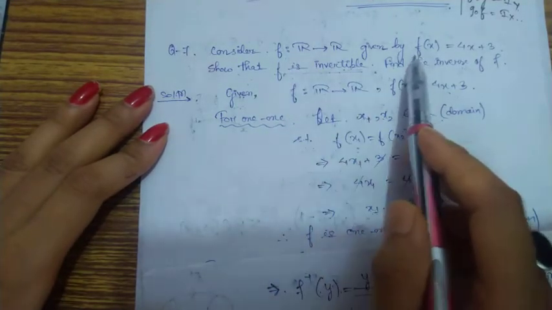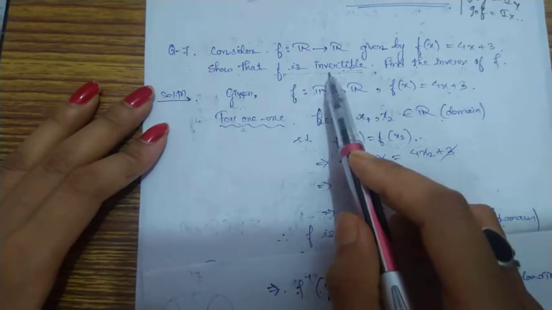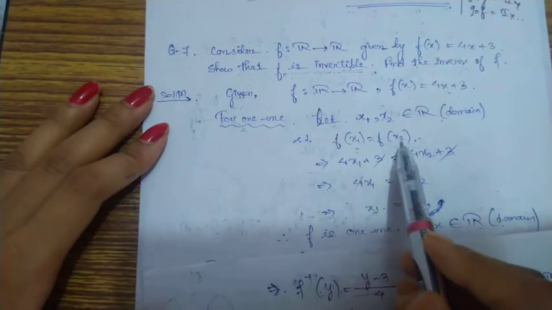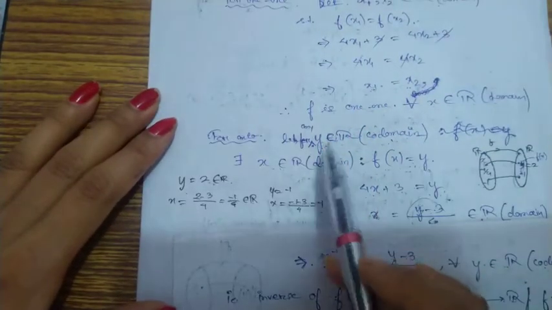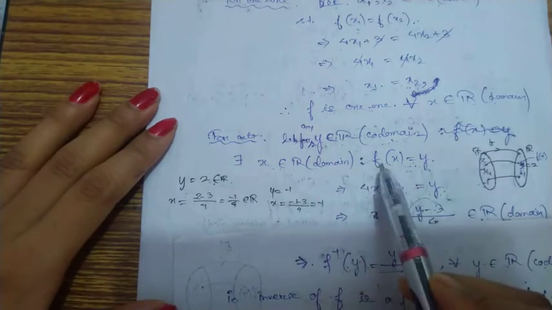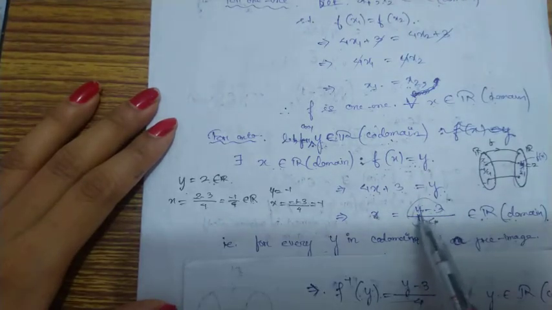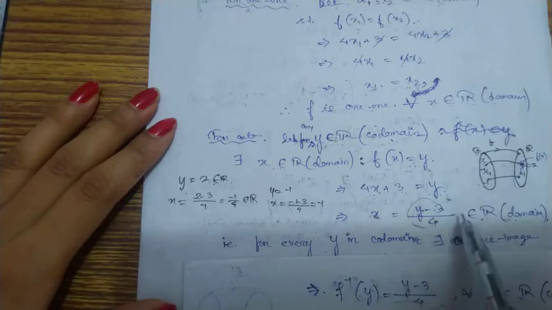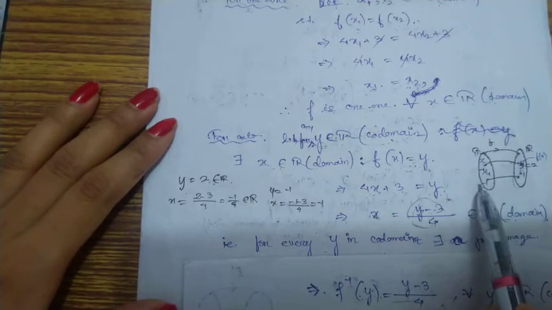So once again I am discussing the question. Our function is defined as 4x + 3, and we have to check whether it is invertible. So we first check one-one and onto. It is one-one because f of x1 = f of x2; taking this and calculating, we get x1 = x2, so f is one-one. Next we check onto. Take any arbitrary element y in the codomain and assume x is a preimage such that f of x equal to y. Then 4x + 3 = y, so x = y minus 3/4. Since y is a real number, y minus 3/4 will also be a real number, so this belongs to the real numbers, and x will be in the domain. So for any arbitrary element in the codomain there exists a preimage in the domain.